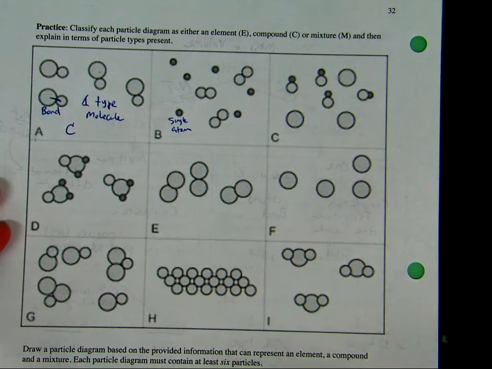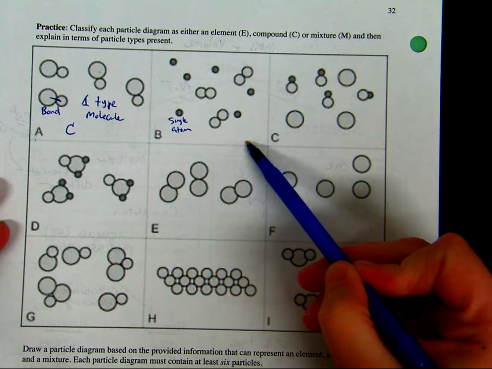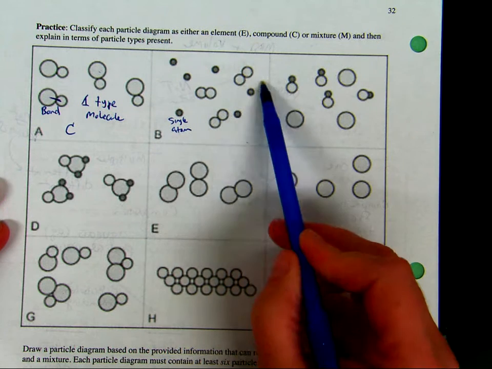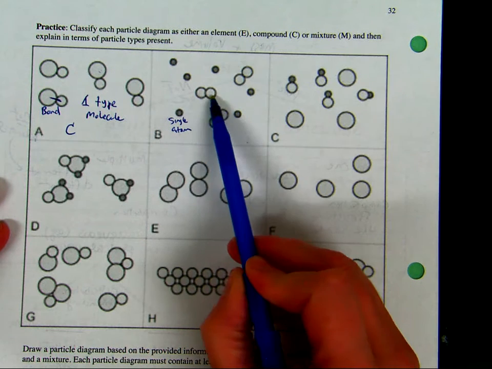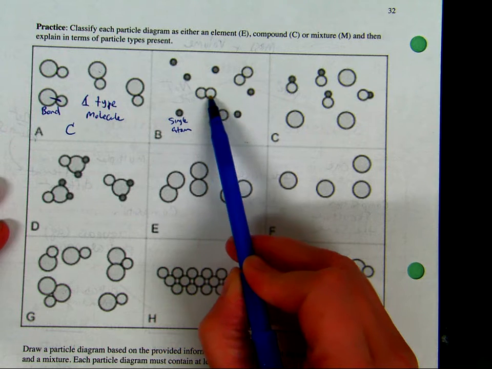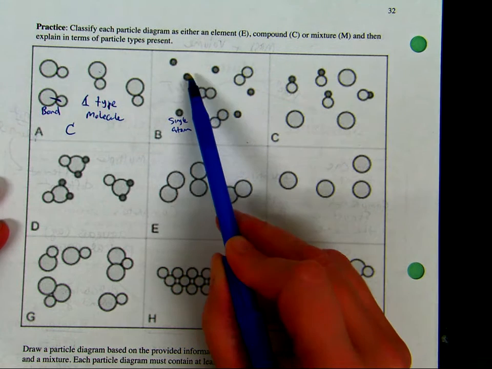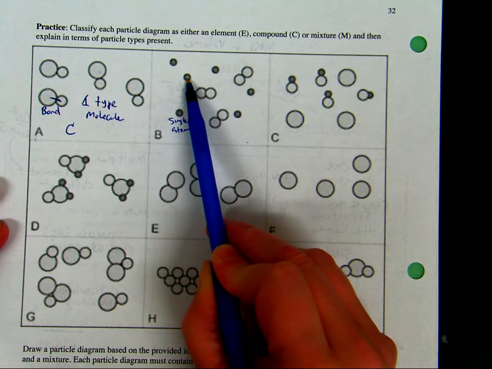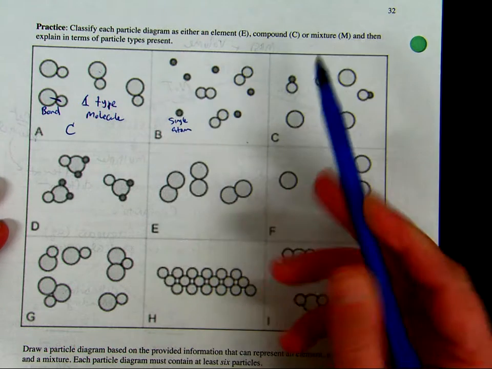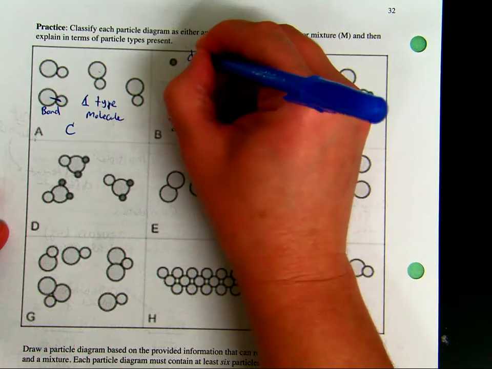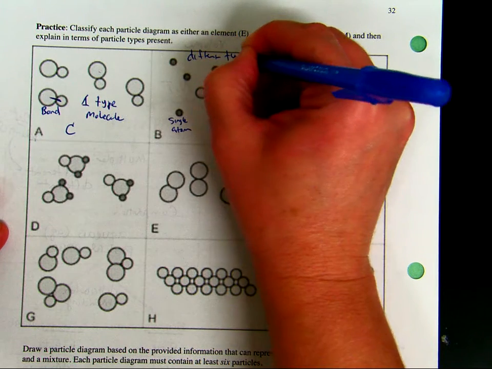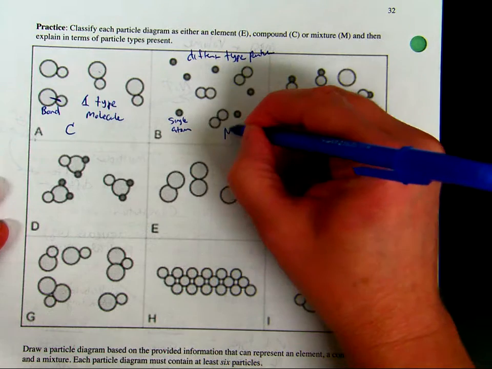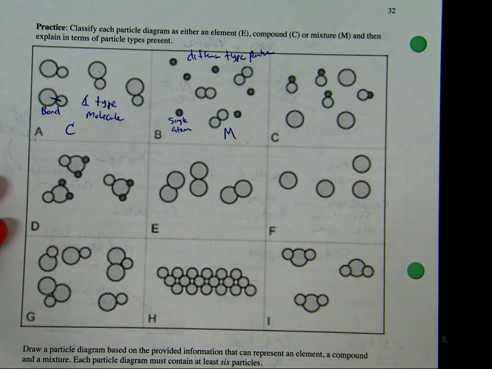Now when I go to picture B, I see that I have these little darker circles, and I have several of those, but then I see, oh, I have another structure that's made up of two atoms, and this particle is not the same as the little single individuals, so I have a different type of particles present here. So I would say B represents some type of mixture.